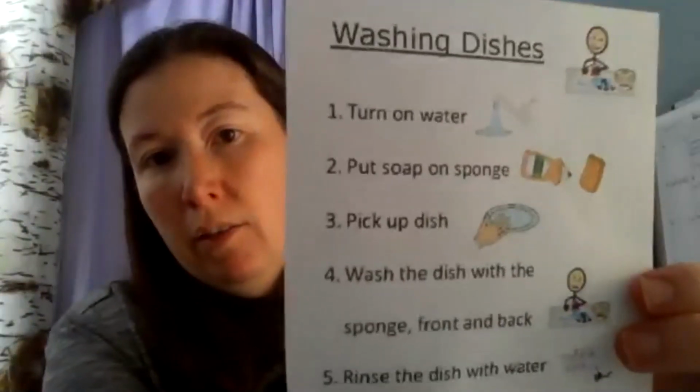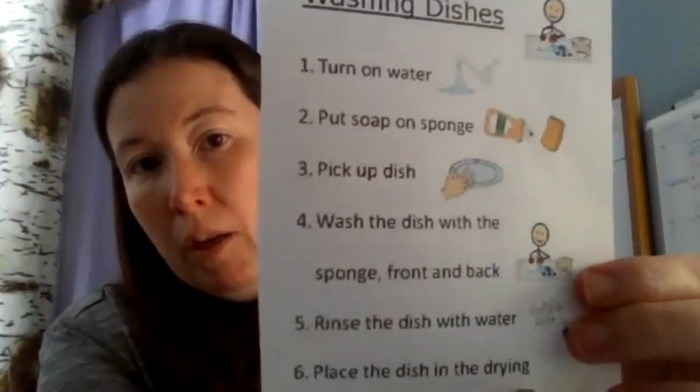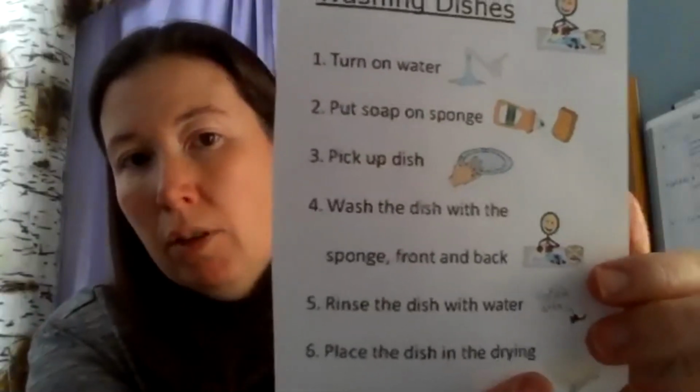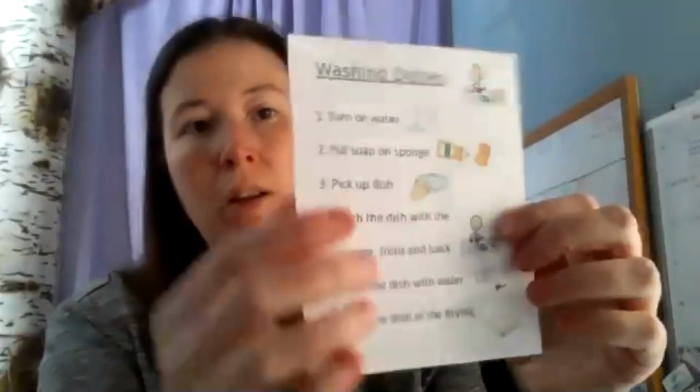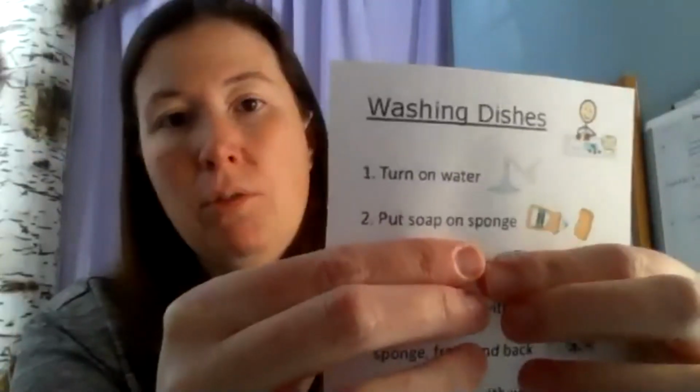So very basic: turn on the water, put soap on the sponge, pick up a dish. But like I was talking about before with choice boards, you can't just give this to someone and expect them to run with it. They have to know what those steps mean. Maybe this is too much for someone. Maybe you start with just step 1 and step 2. And that's what you start with.